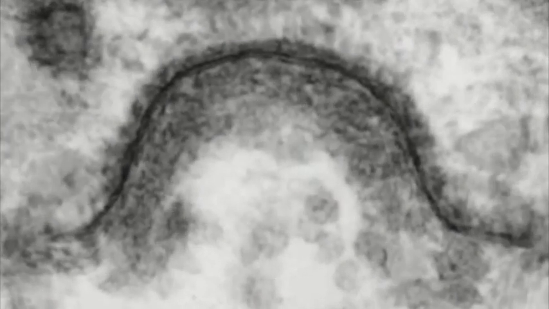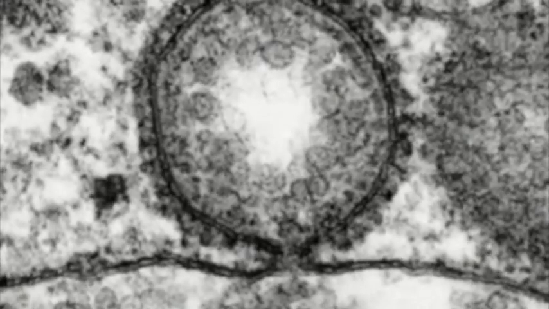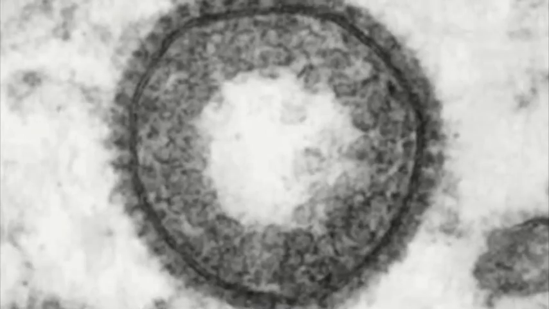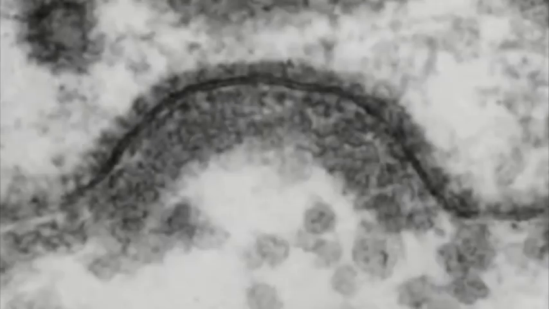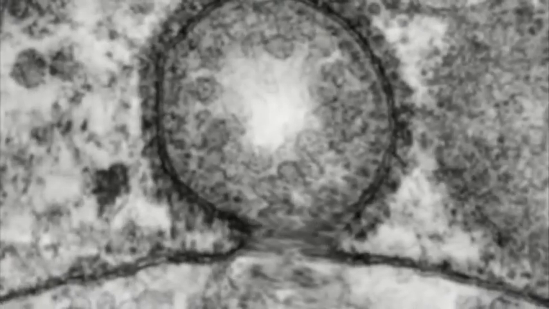Eukaryotic cells take in extracellular molecules through a process called endocytosis, in which the plasma membrane invaginates and pinches off cargo-filled vesicles. This movie shows a series of electron micrographs that have been artificially morphed to show the process of endocytosis as it may occur.